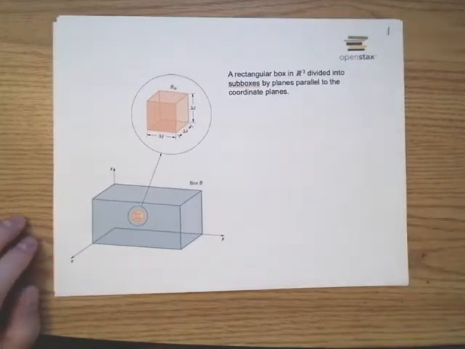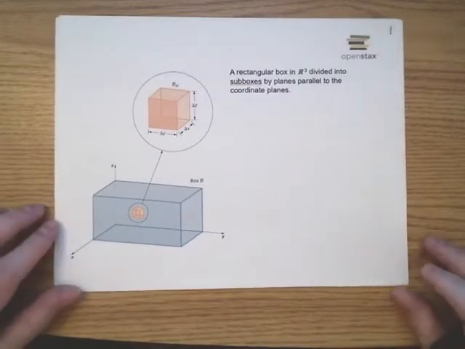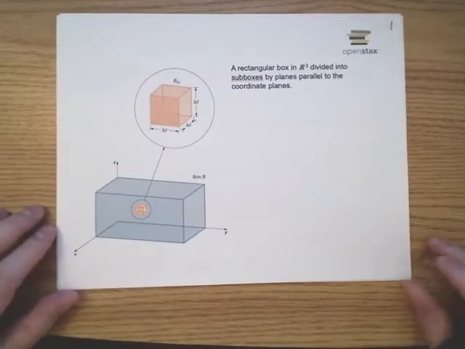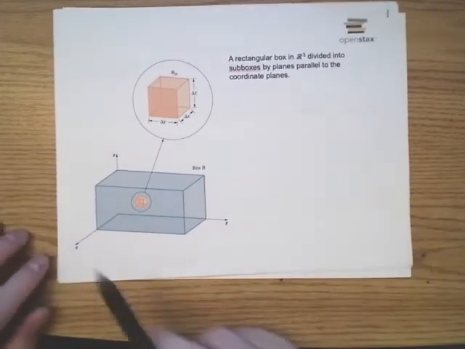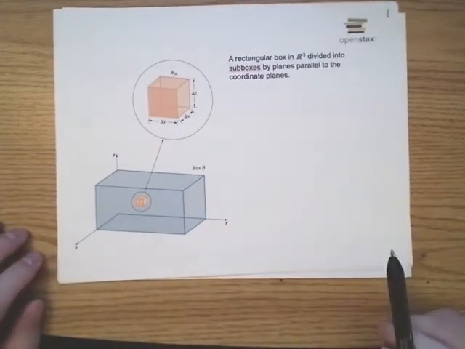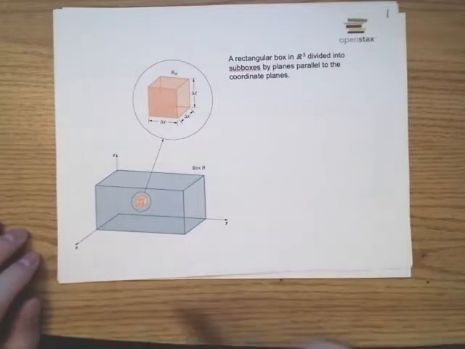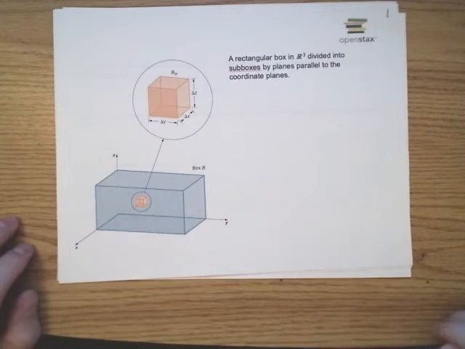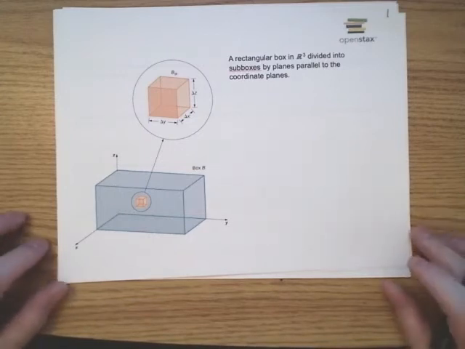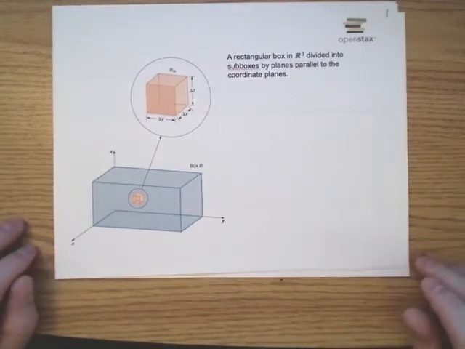All right, let's start talking about triple integrals in Cartesian coordinates. Okay, let's start with the simplest case here. I imagine that I have a rectangular box with the sides parallel to the coordinate planes. In fact, in this particular picture I've taken from OpenStax, one corner is actually at the origin. But that's obviously not always the case.